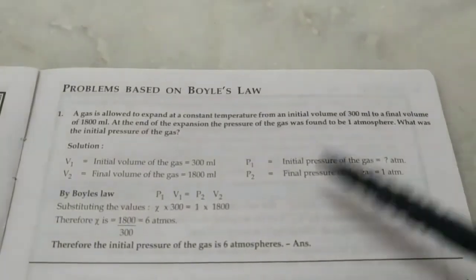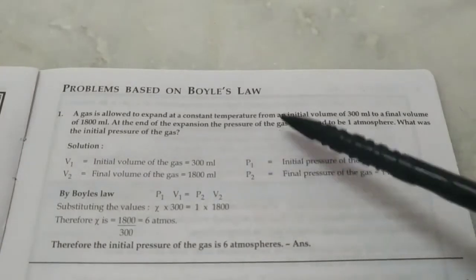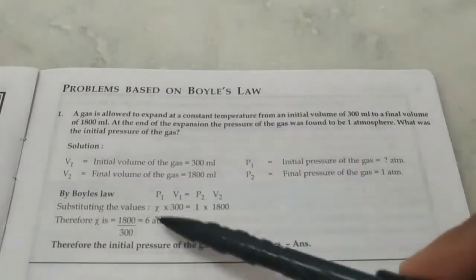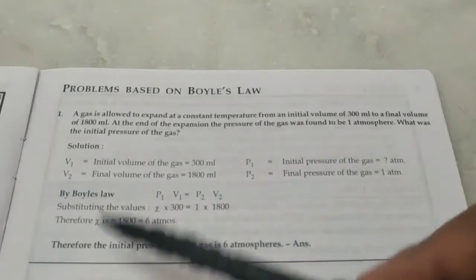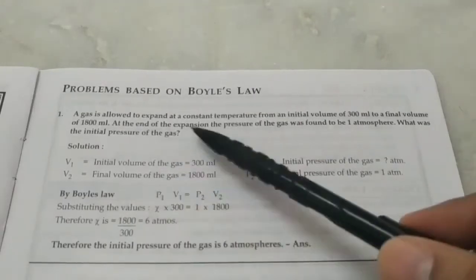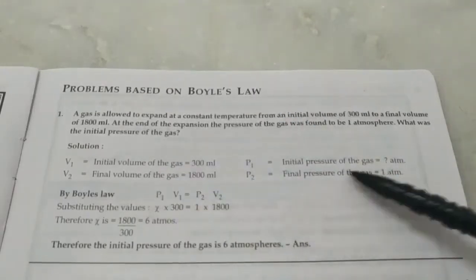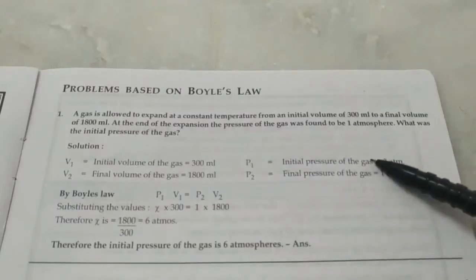Look at this solved example. They have mentioned that the temperature is constant. That was very important to use Boyle's law. We have to mention the law being used. The initial volume was given, the final volume is given. You can read the whole question here. And the final pressure is given, and they've asked us to find the initial pressure.